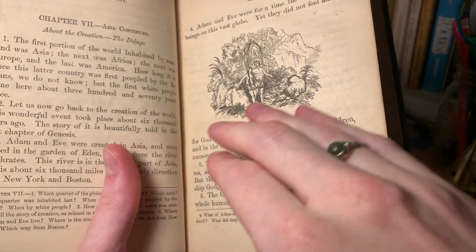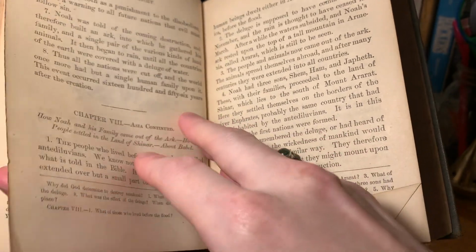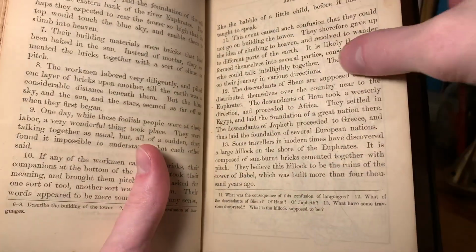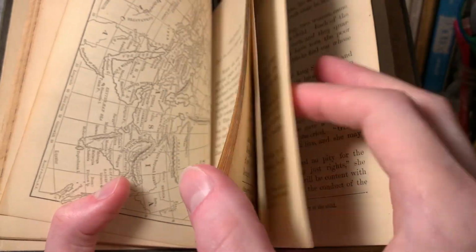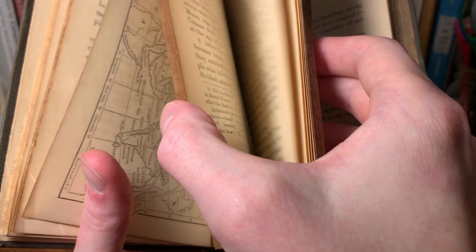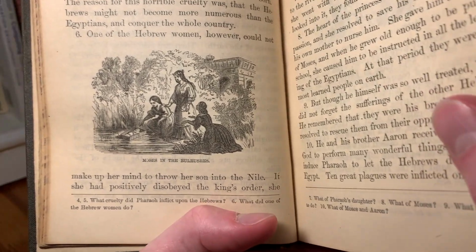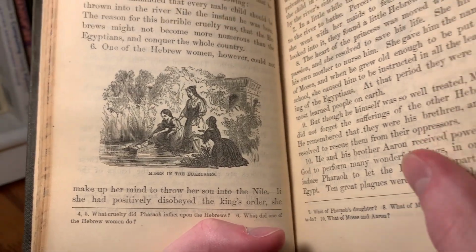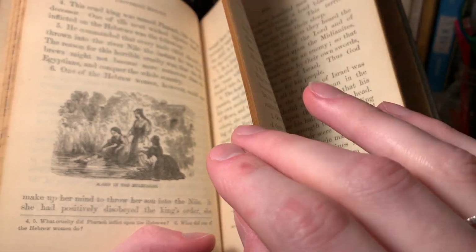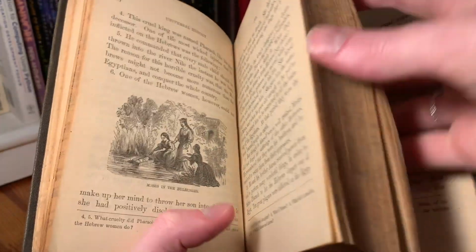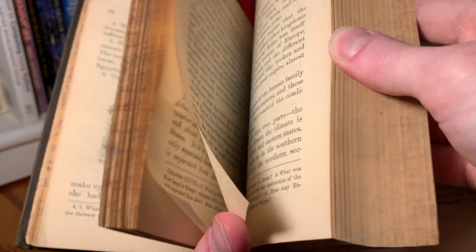And then here's an engraving of Adam and Eve. So this book contains some Christian history as well in it. I think later on there's also a bit about Moses and everything. Oh yeah, right here. So there's a description of Moses and the bulrushes. So I'm sort of flipping through here, looking for other sections of interest, and you can also see the decoration on the edge of the pages again slightly there. So here's another one of the engravings.